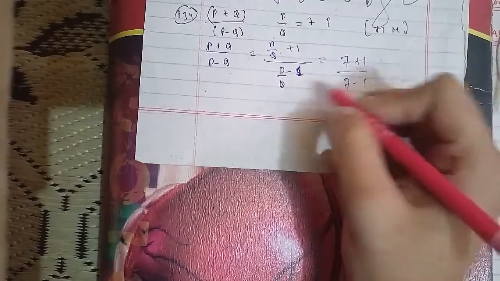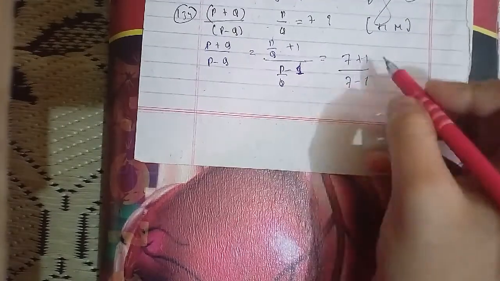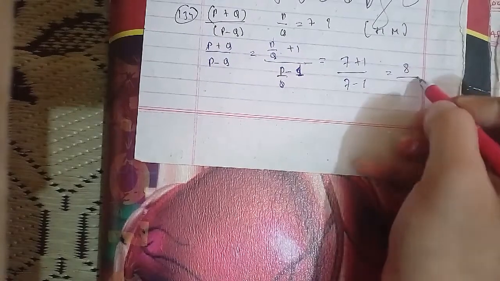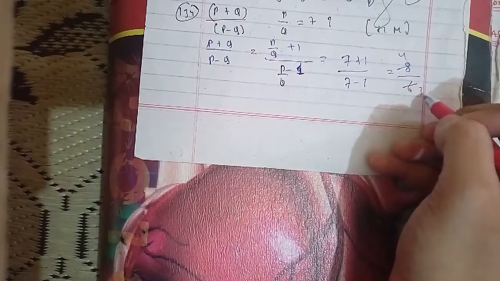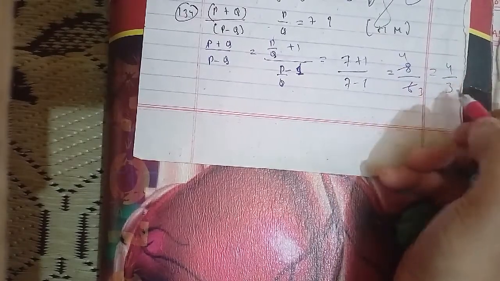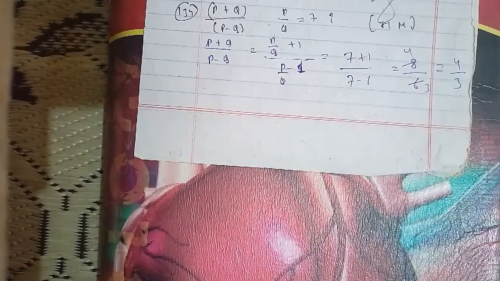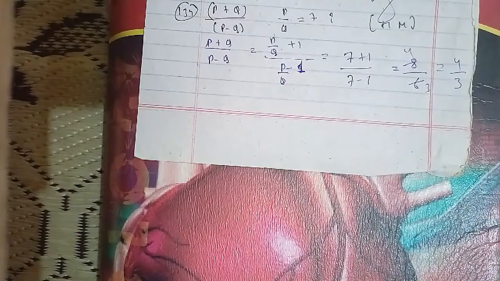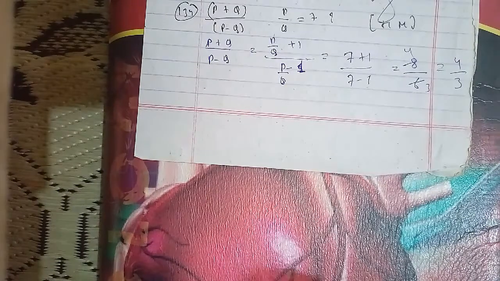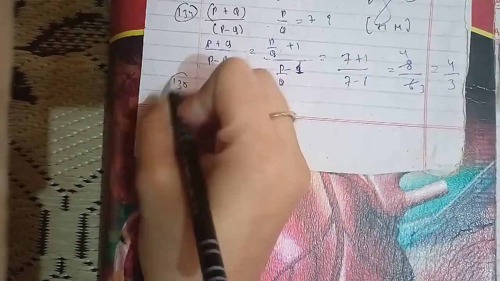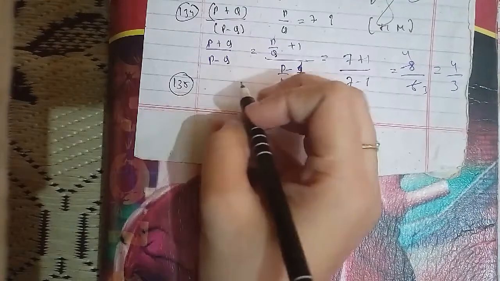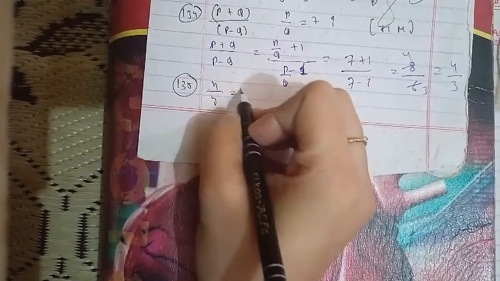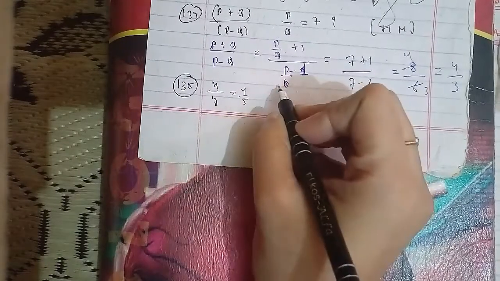Now we'll go ahead with the other question, which is the 135th question of the session, and that's what we have to talk about. The question we have is, if x upon y equals 4 upon 5, then find the value of 4 upon 7 plus 2y minus x upon 2y plus x. This has been asked in the RRB examination paper. The options for this are 3 by 7, 1, 1 by 7, and 2.